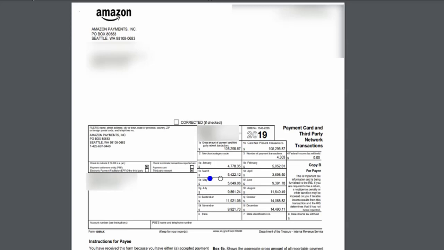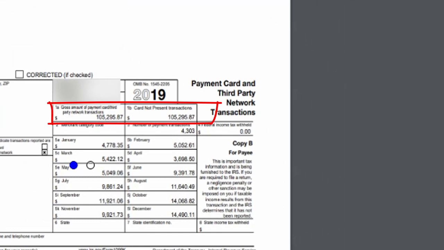Oh, and another thing, this is my 1099K. When you do Amazon, they're going to send you a 1099 at the end of the year, and you can see for the year of 2019, I did $105,295.87.